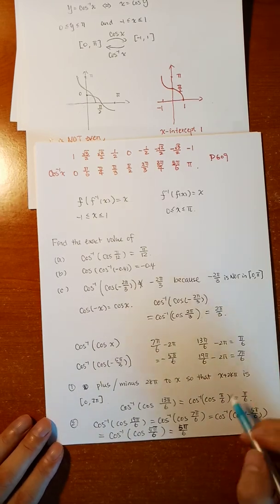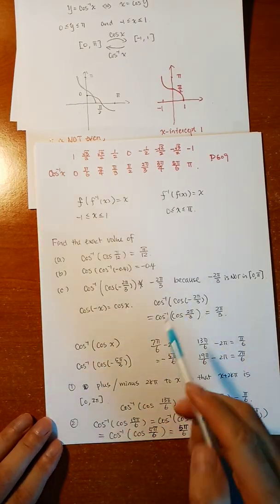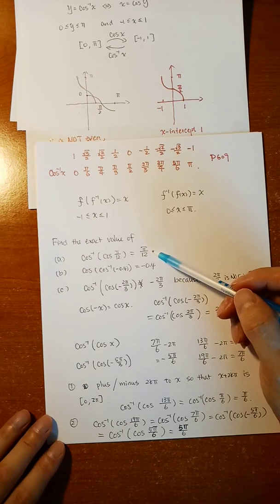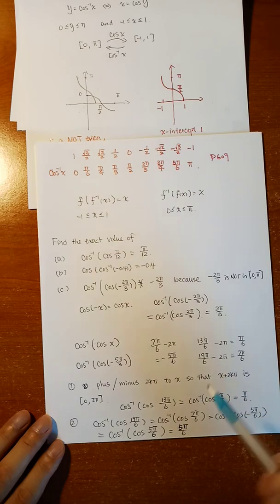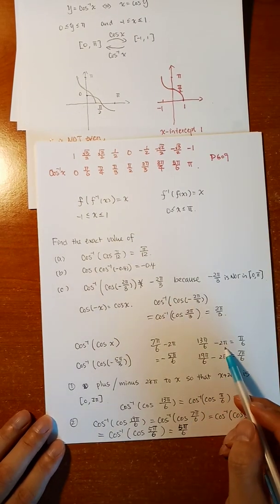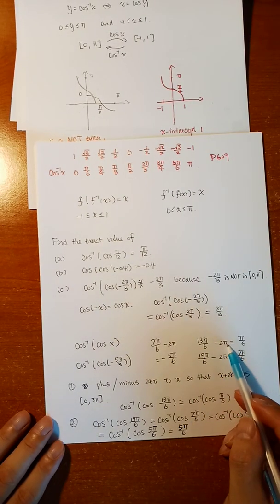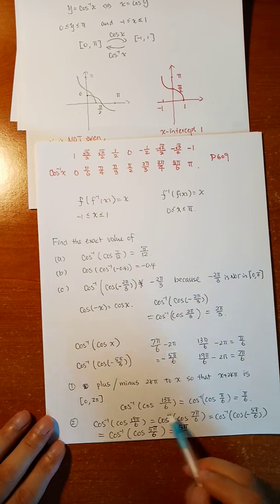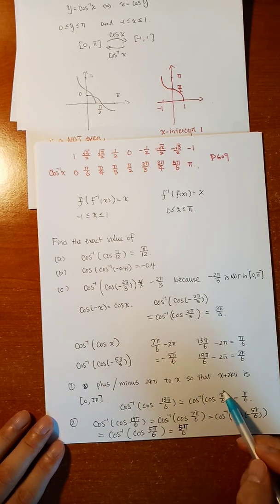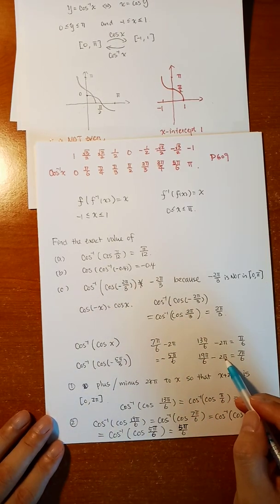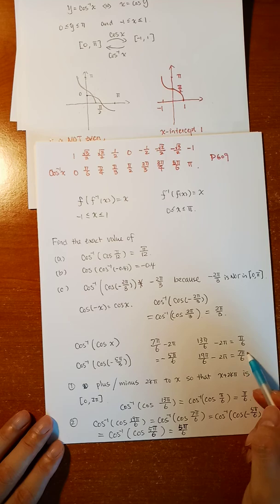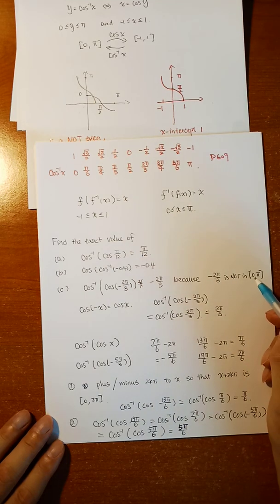Okay, so the best case is that it is already in the range 0 to pi. Then you just directly write the answer, or you subtract or add certain multiples of 2 pi so that the value is in 0 to pi, then you write the answer. Or after subtraction or addition with a multiple of 2 pi, you still have an angle that is not in the range 0 to pi.